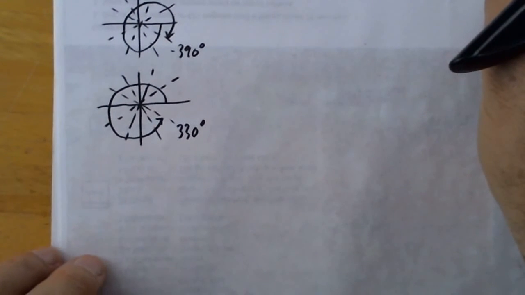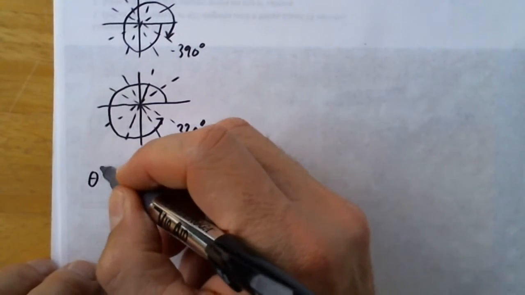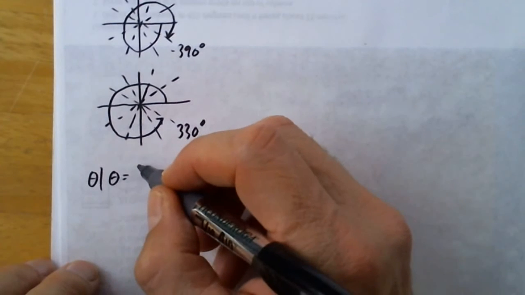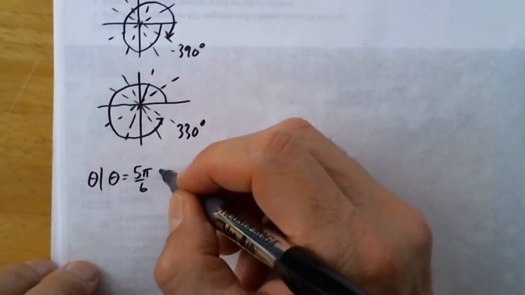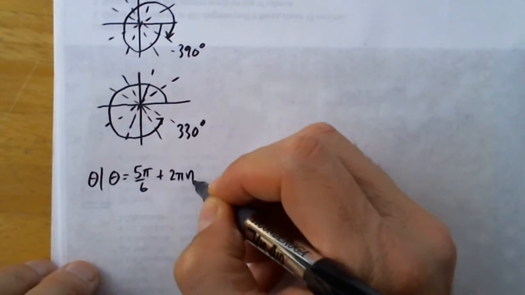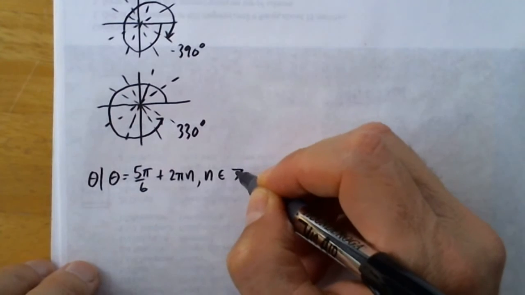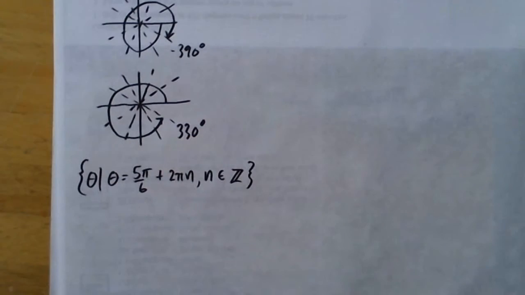So to represent all coterminal angles, we could say it's theta such that theta equals 5 pi over 6 plus 2 pi n, where n is an integer. And that's set builder notation from chapter 1.